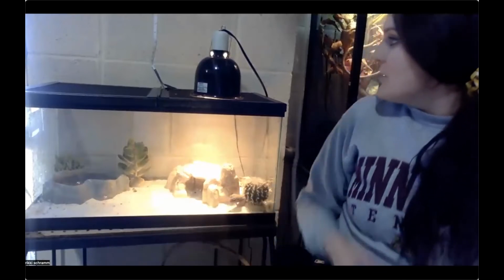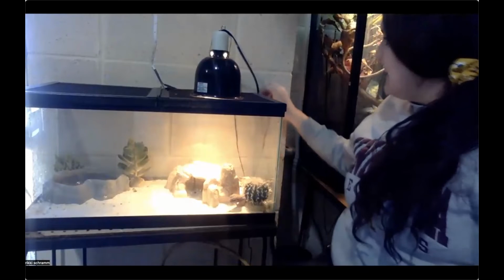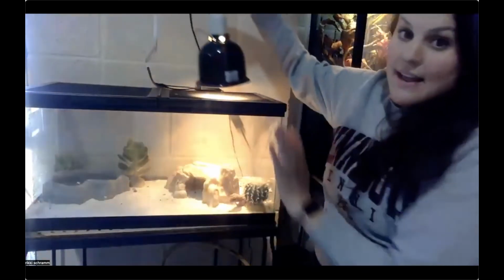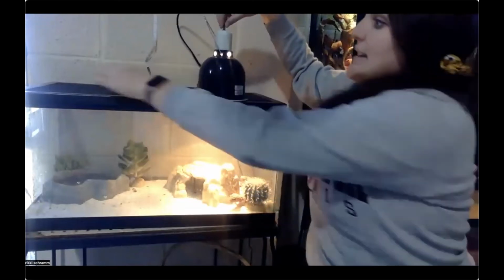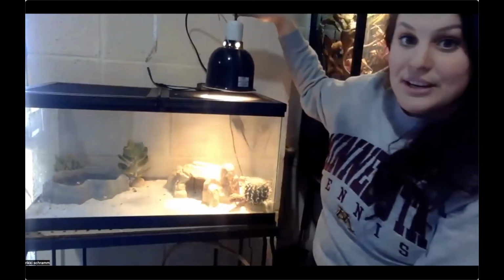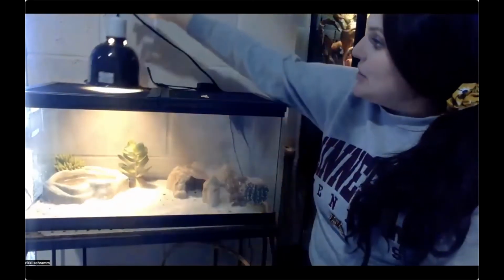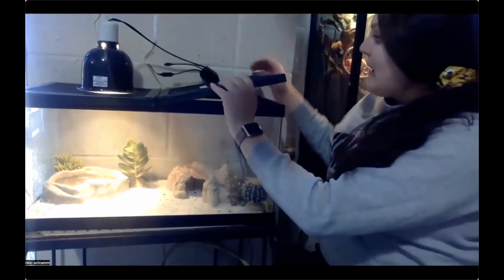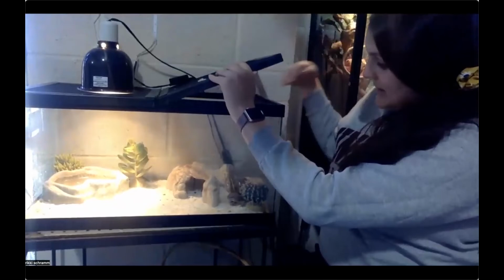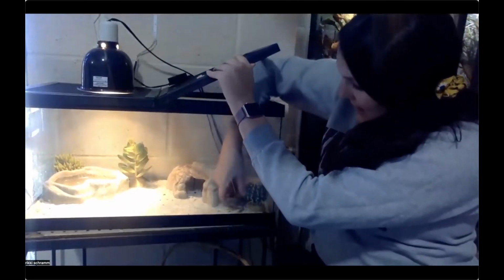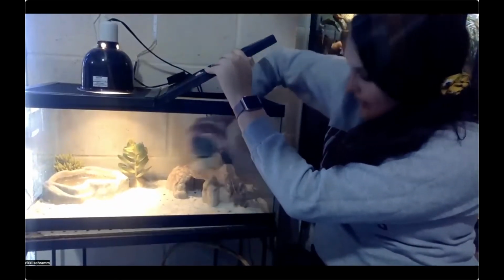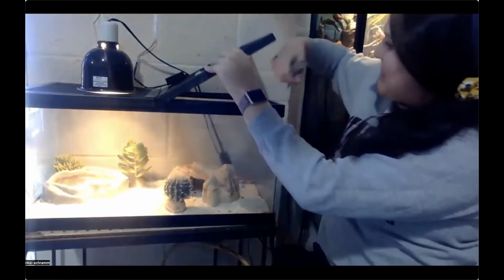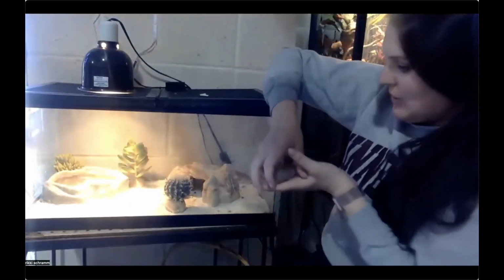So I will get one of these guys out. Their names are Neptune and Mercury. And you'll notice I have the lamp on one side and no lamp on this side. This is for their heat and for their daylight. So it's important for different reptiles. You have to do your research to see what kind of habitats they need and what the requirements are. I know that they need a hot side of the terrarium and a cool side of the terrarium. So that's why I try to keep my lamp on one side. Let me grab a little Neptune.